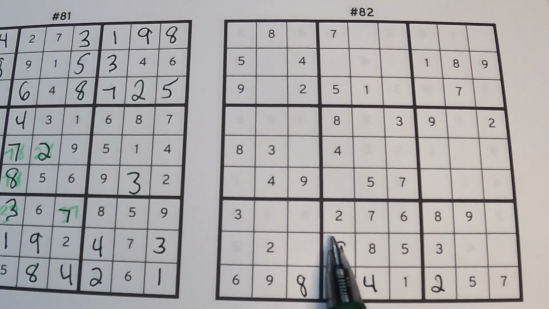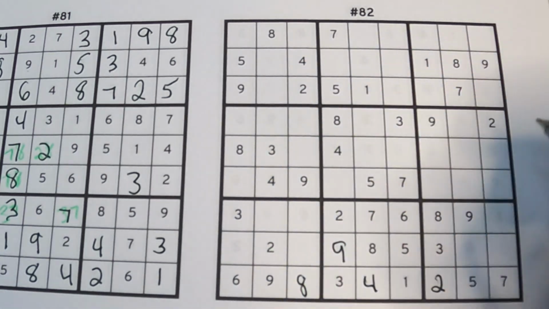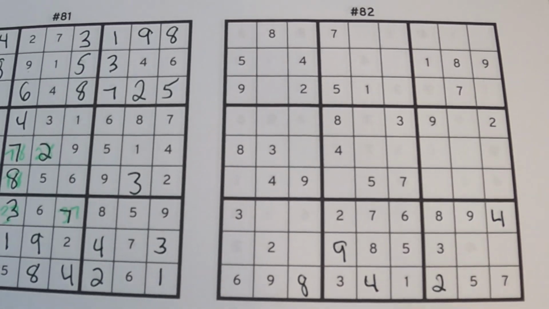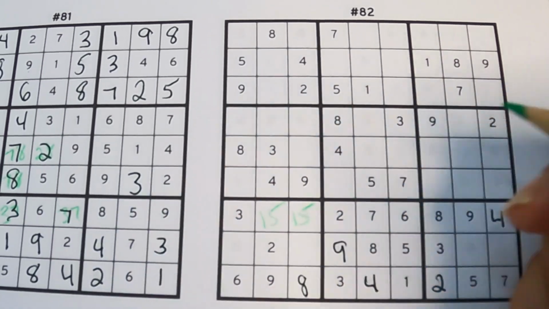For this row, we're missing 1, 4, and 5. We've got a 4 covering here and a 4 covering here, so our 4 must be here. But I don't see any other help. So 1, 5, 1, 5.